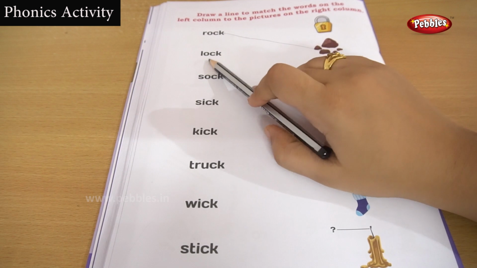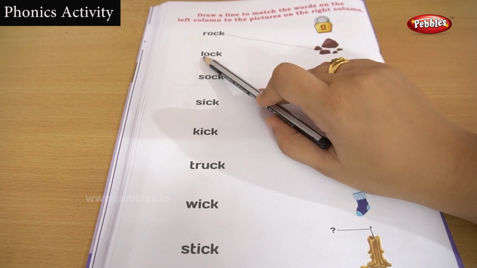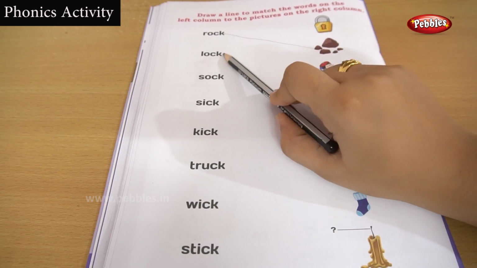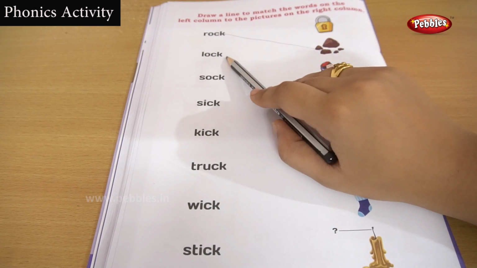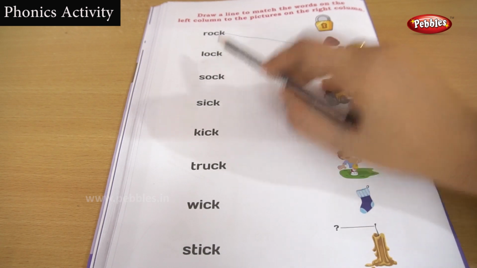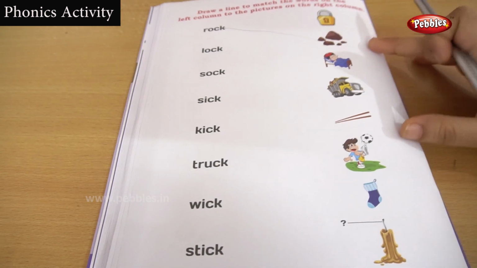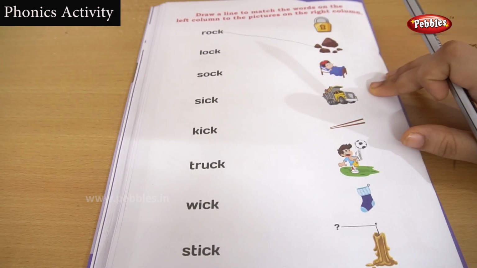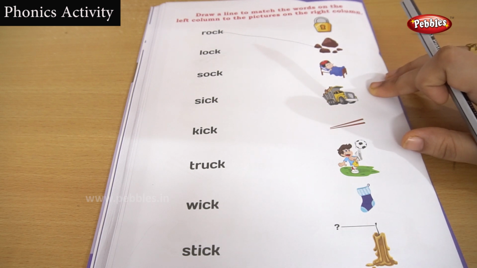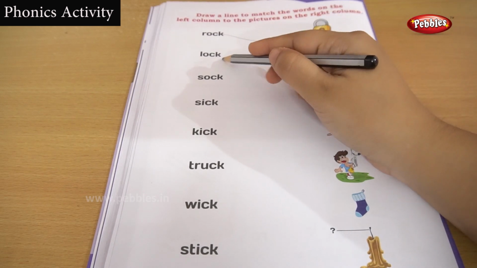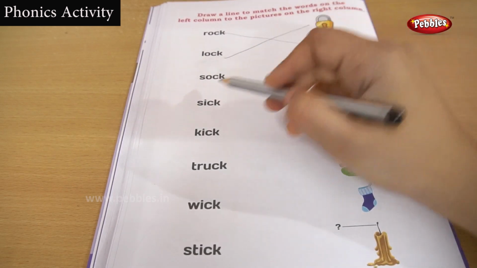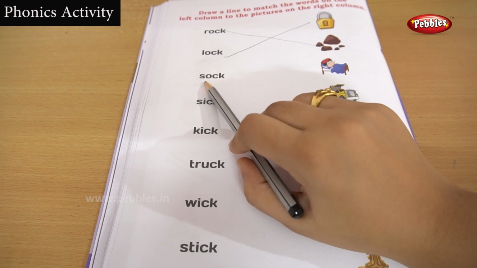Okay, the next word is lock. Lock. Just find out where the lock picture is. Yes, you are going to find it out. Just tell me where the lock picture is. Yes, this is a lock. Very good.